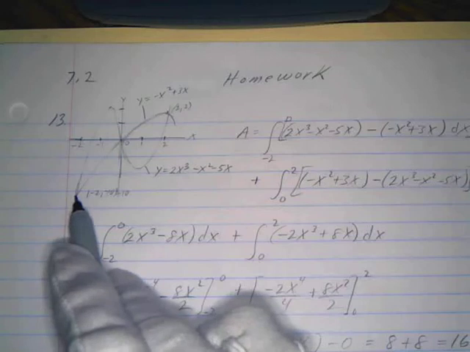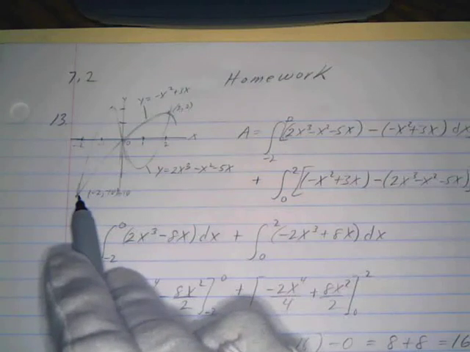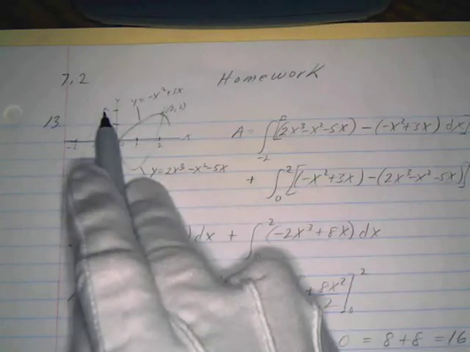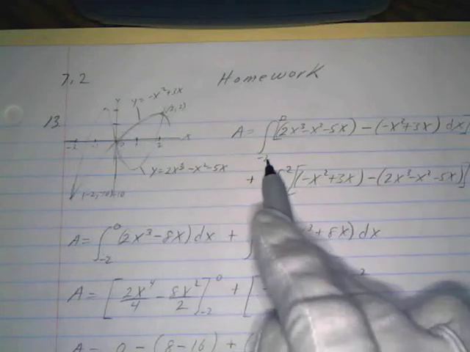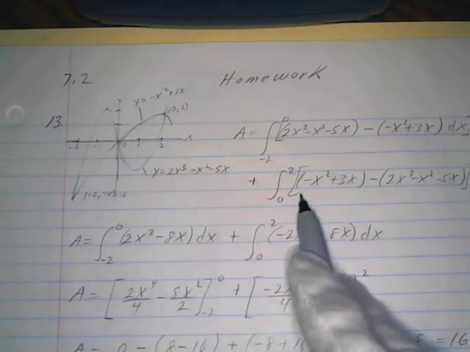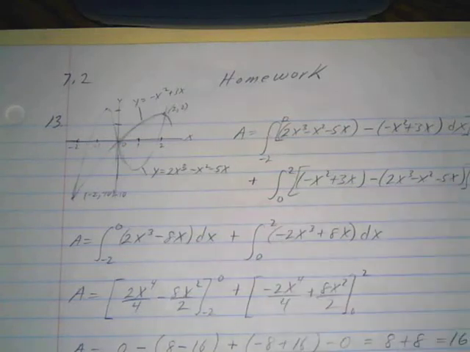Okay, and they intersect, and I think that was pretty much apparent from the graph, that they intersect at x equals negative 2, 0, and x equals 2. So we're going to integrate using this as the top curve minus the bottom curve from negative 2 to 0, and then from here we'll flip it, and now this is going to be the top curve, and that'll be the bottom curve from 0 to 2. That's what we've got. It's a little hard to see that, so I'll write it over here.